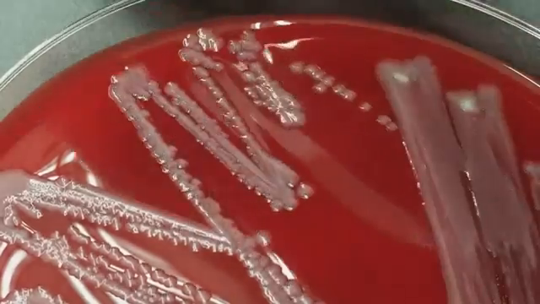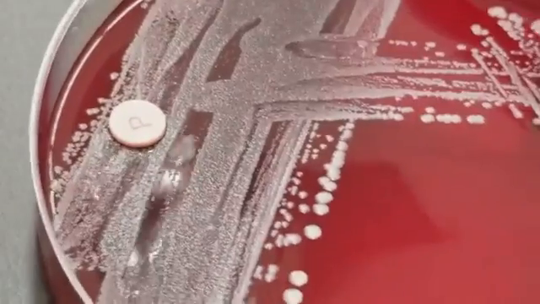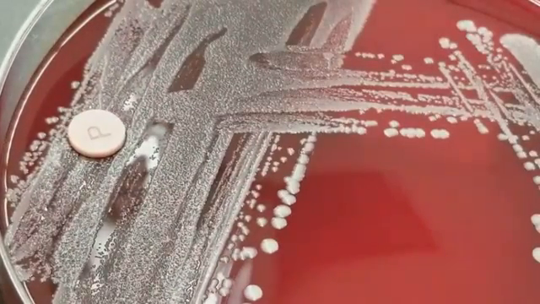So that's what you need to know about pathogens versus normal flora. Let's recap real quick. Normal flora is not really going to have hemolysis. It can be a contamination of specimens, depending on whether the culture swab was taken aseptically or not.